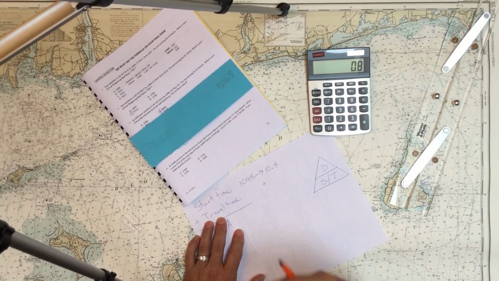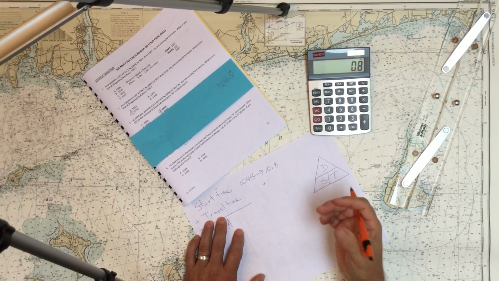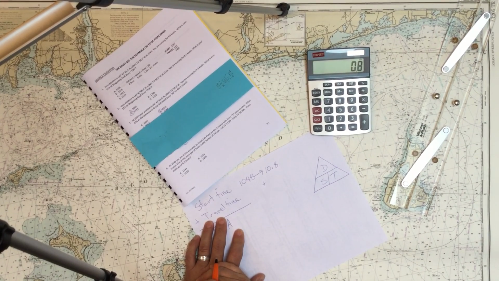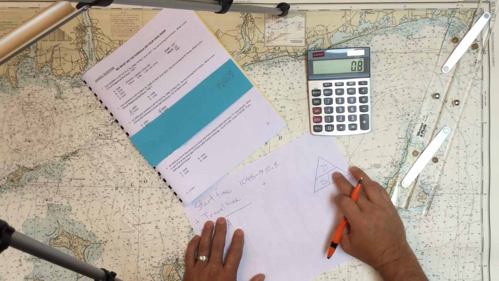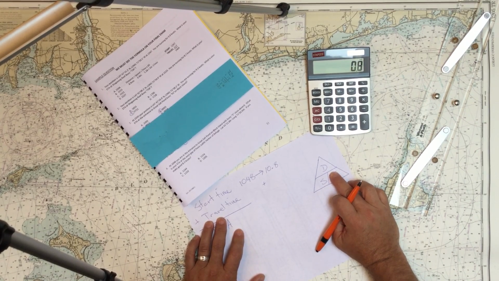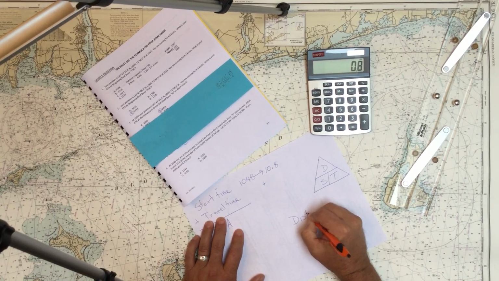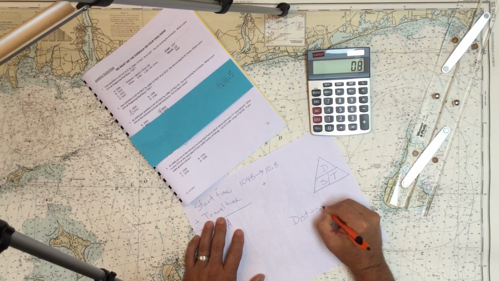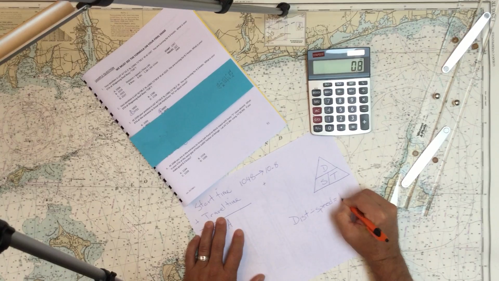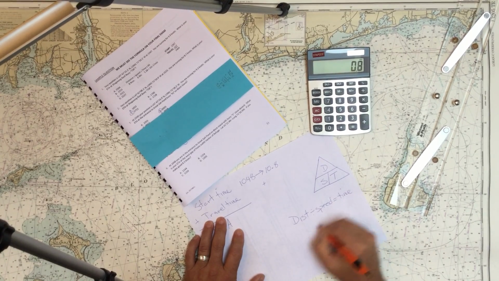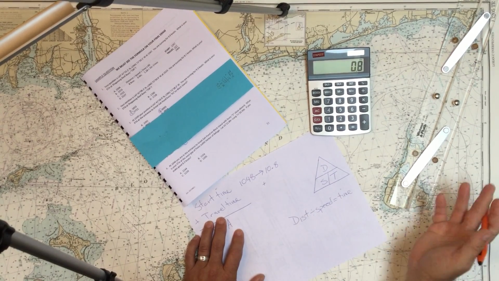Not so much that I need to, but it's a good way for you to commit this to memory. The formula for travel time is distance divided by speed equals time. Again, I like to write those words: distance divided by speed equals time, travel time.